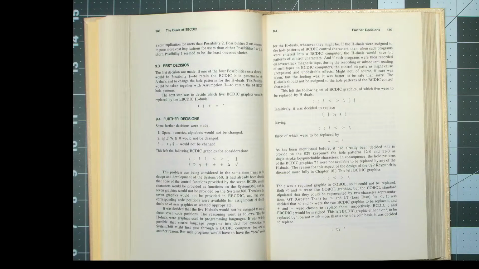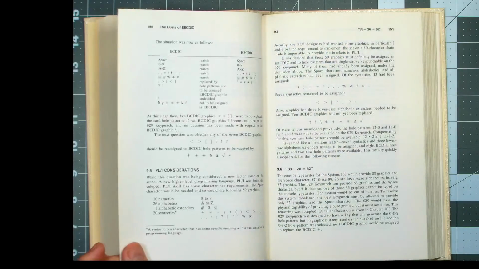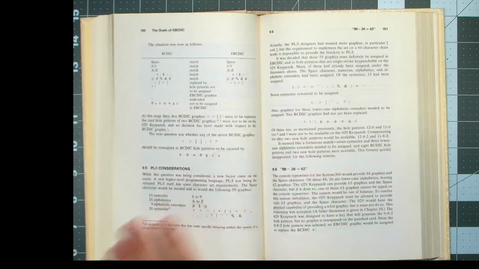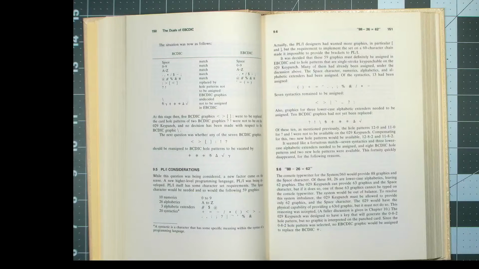On not much more than a toss of a coin basis, it was decided to replace colon by single quote. And then we have to talk about PL1, which I always want to call PLI, but I think it's PL1. Maybe it's PLI, but I'm going to call it PL1.